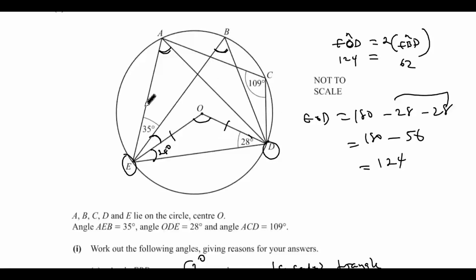Okay, so that is the whole of this angle here. It's opposite to this angle here, so we can use that theorem. That means these three angles, plus this opposite angle, should add up to 180 degrees.